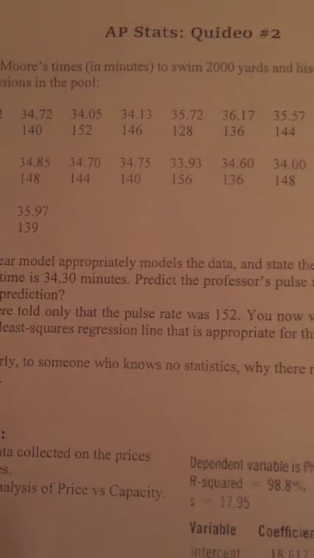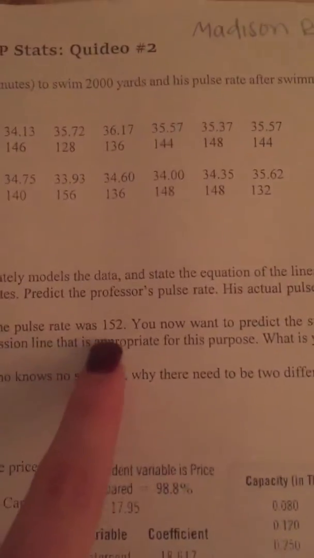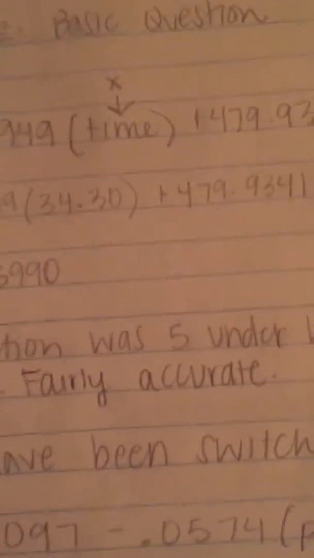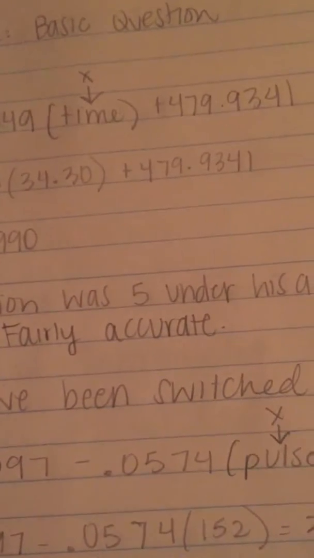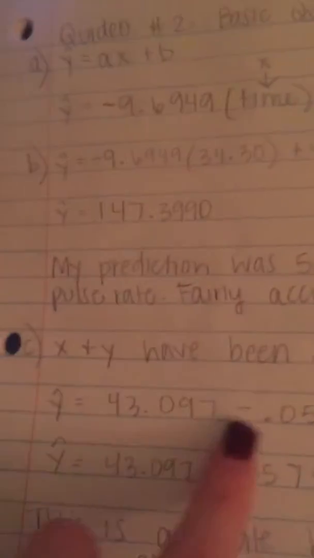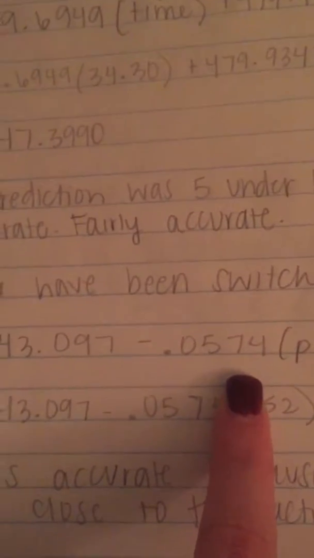And then question C asks us if the pulse rate was 152, it wants us to predict the swimming time. So basically that means that our x and y has been switched. So what you do is you go into your calculator and you hit linreg, and then you edit so that list 2 and list 1 are switched for your x and y. And then it gave me this equation where x is now my pulse rate and then my y has changed to my time. So I have this equation now to go by.